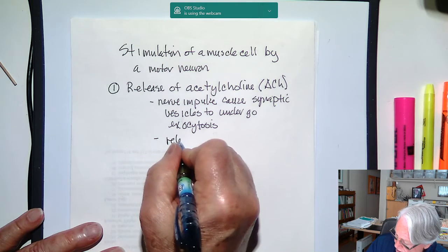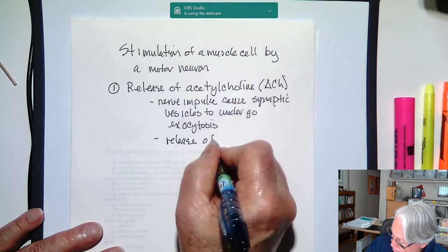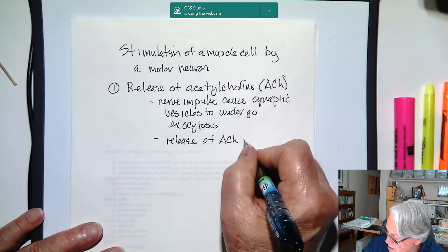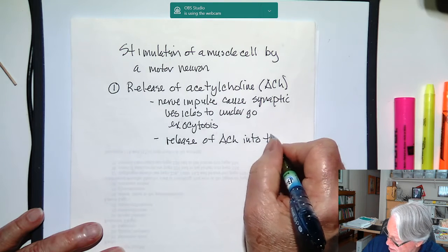This is going to release acetylcholine into the synaptic cleft.